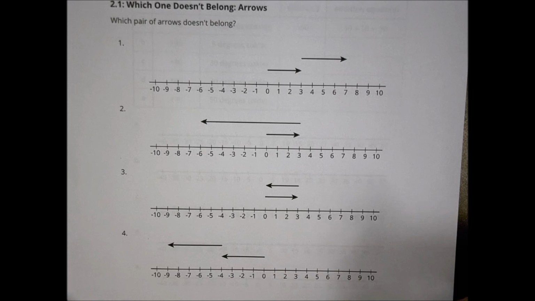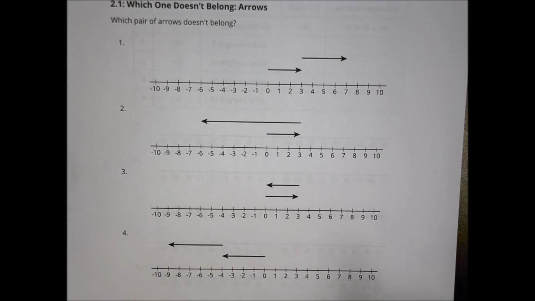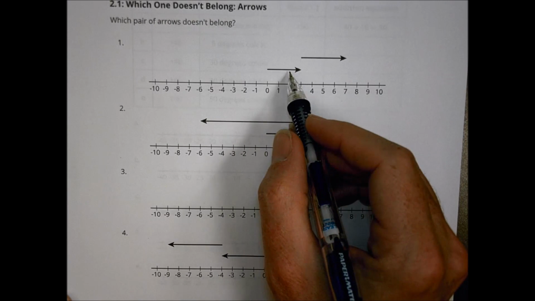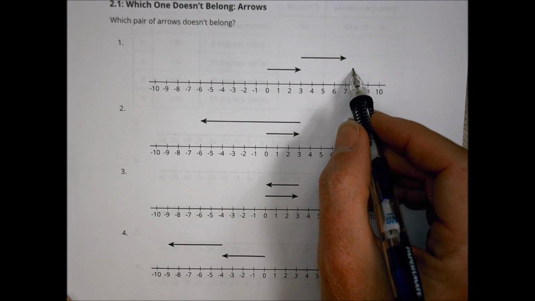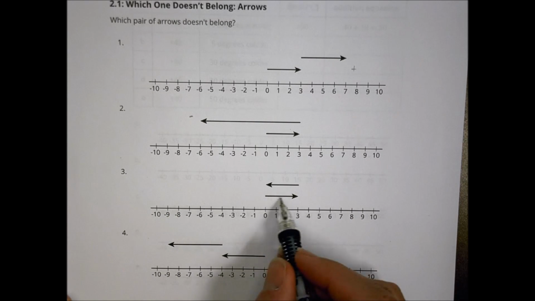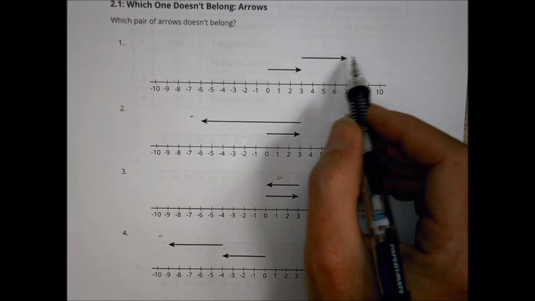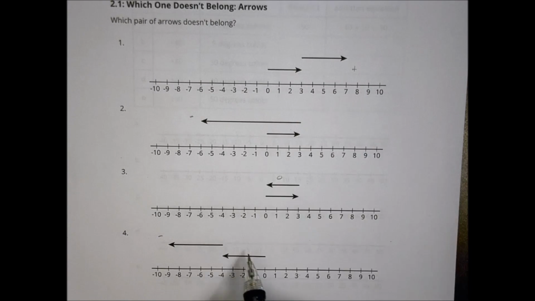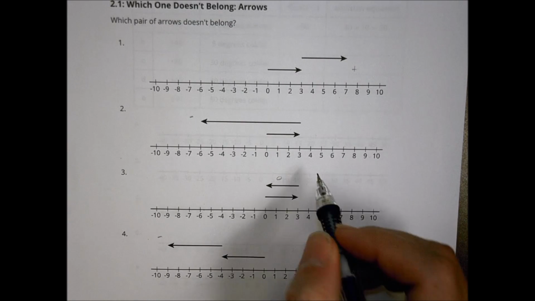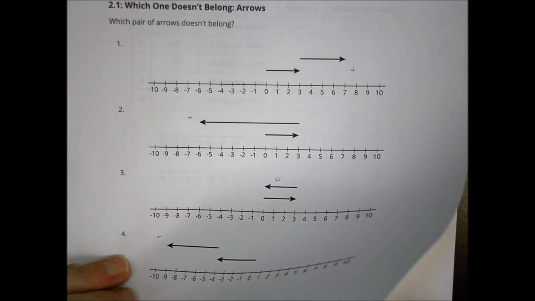And you might have come up with a different answer. This is an activity for you to think about which one doesn't seem to fit. So maybe you said, well, this one seems to end up at a positive place over here. This one ends up at a negative place. This one ends up back at 0. This one ends at a negative place. So it's up to you for what you want to see. Like this one has arrows going the same direction, where these guys here are going in opposite directions. So you just kind of think about what do you see happening there. All right, let's look at their activity.